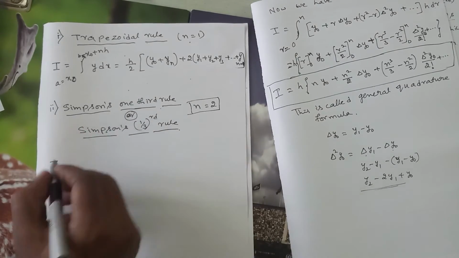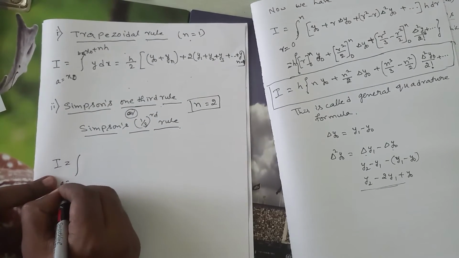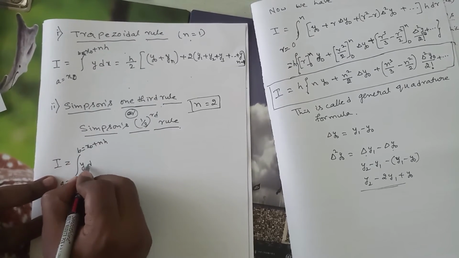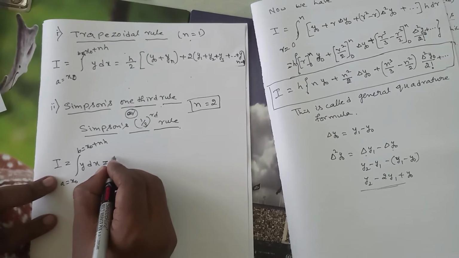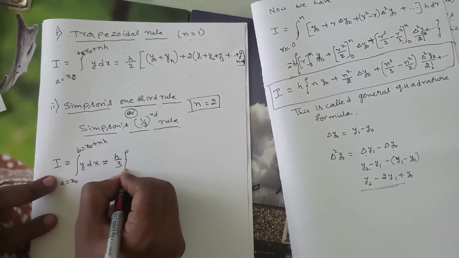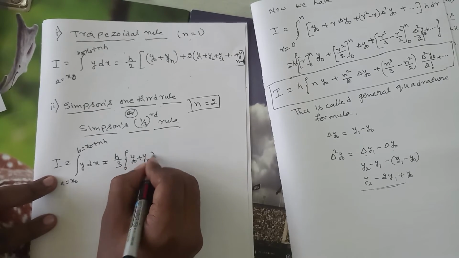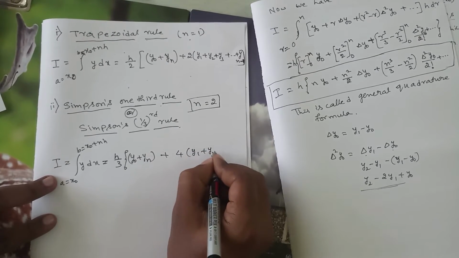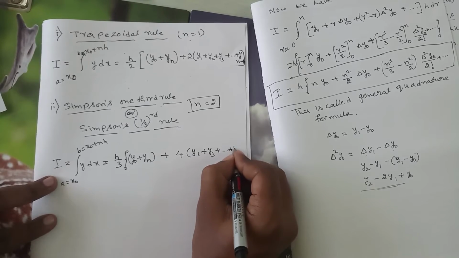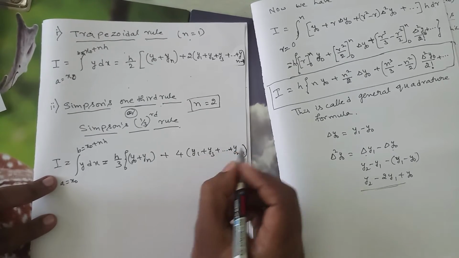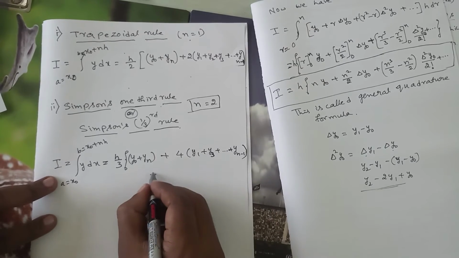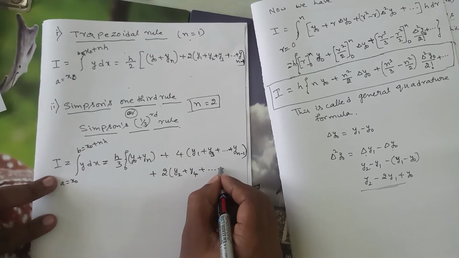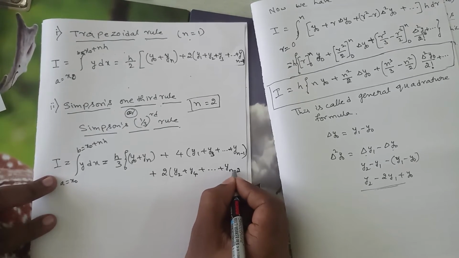So I equals integral, a equals x naught and b equals x naught plus n into h, y into dx equals h by 3 into y naught plus yn plus 4 times y1 plus y3 plus so on plus yn minus 1, plus 2 times y2 plus y4 plus so on plus yn minus 2.